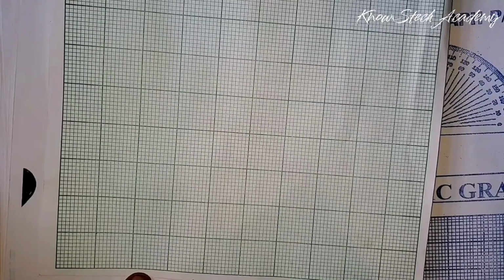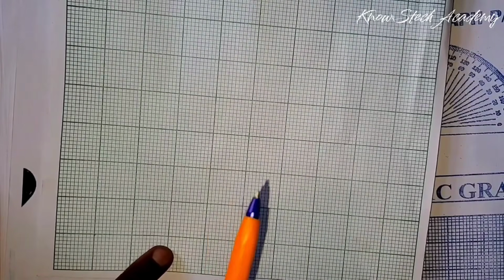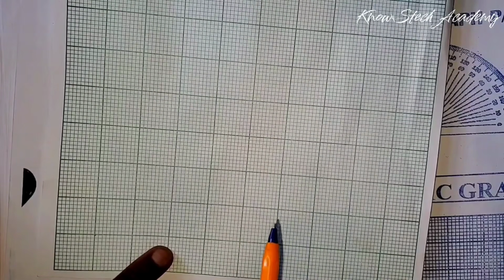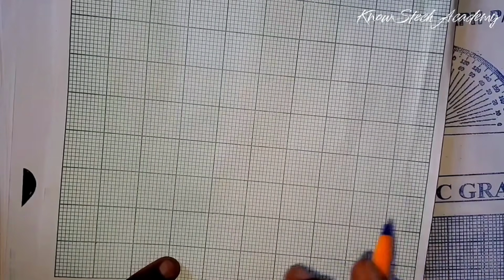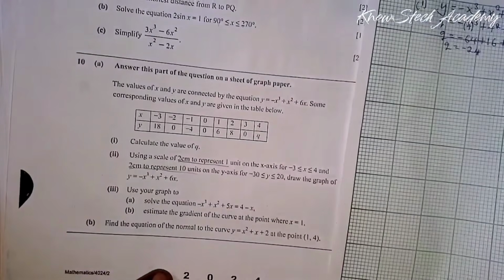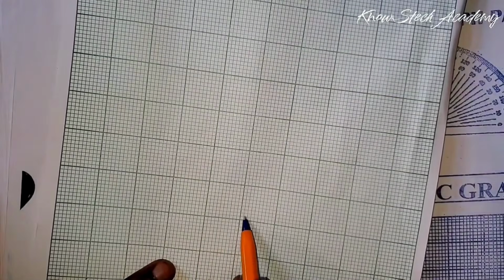So here, you think critically where the middle line, or the initial point, will be. Since you are told to use 2 centimeters to represent 1 unit, and each box here is 1 unit.